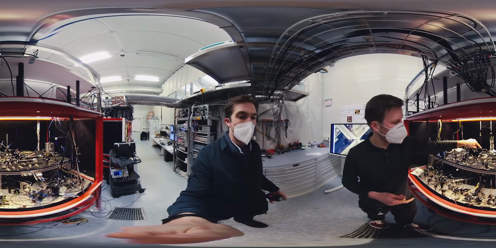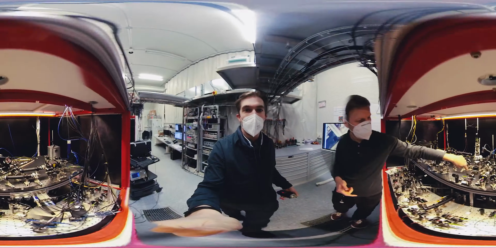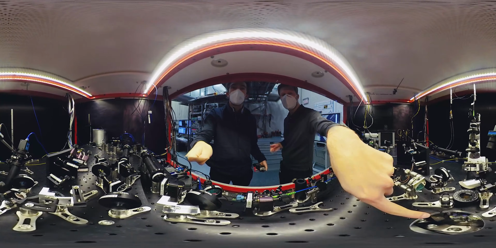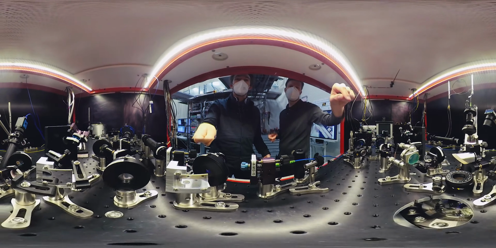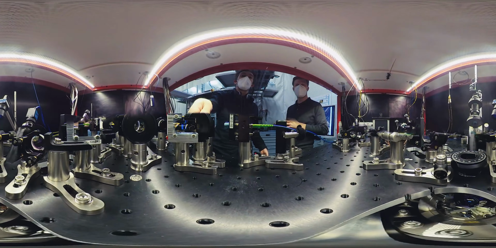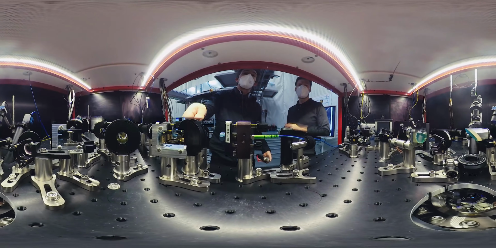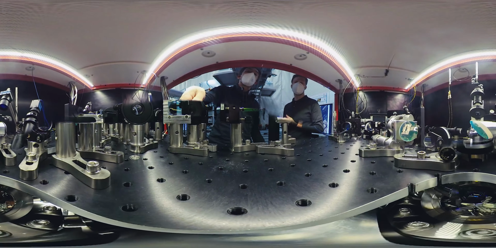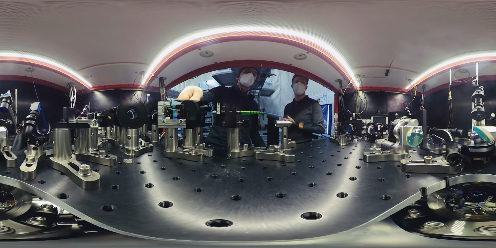If you now look through this hole here in the breadboard, you should get an impression how the interior looks like. So you see a lens, which is a lens that collects the atomic fluorescence light, for instance. And above that lens, you can maybe see white-colored structures, which are the elements with which we clamp our optical fibers.